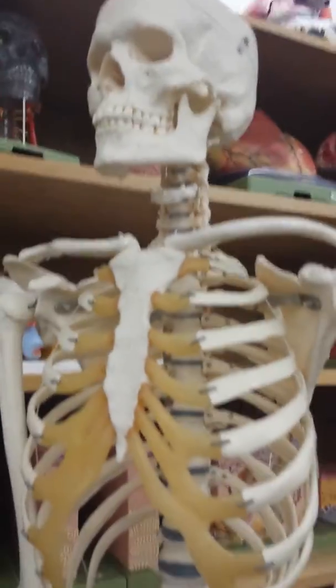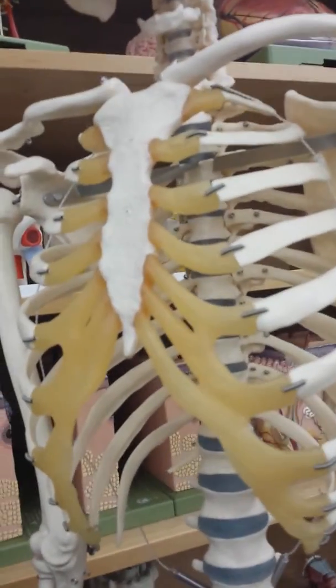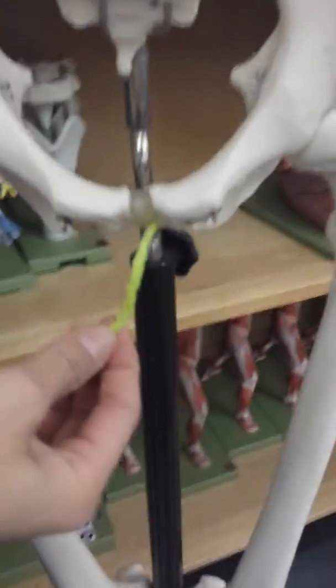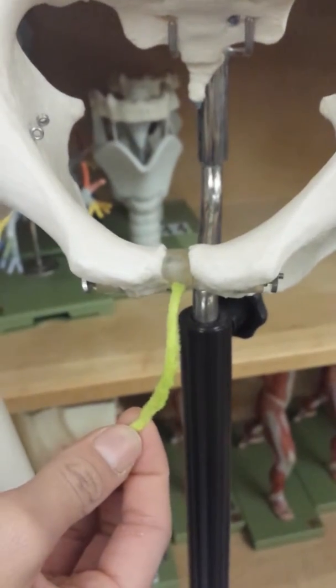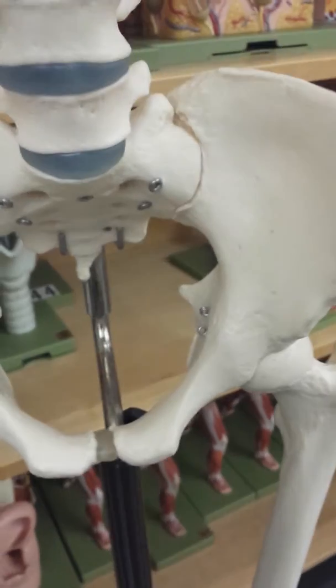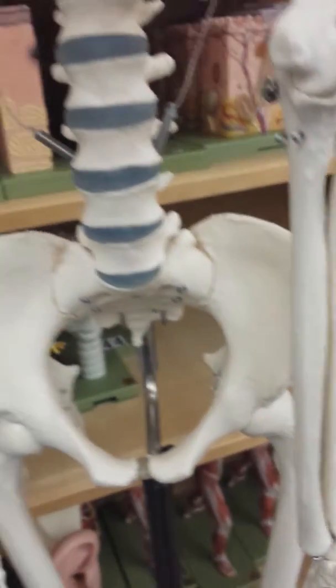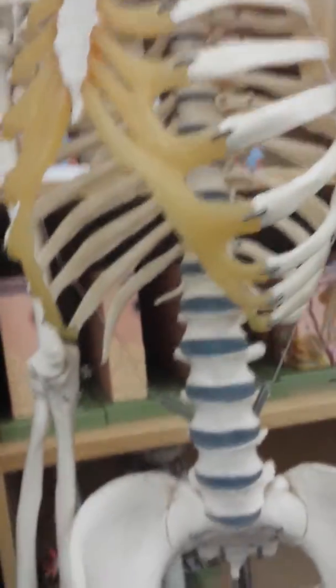Okay, and then the cartilaginous structural classification would be the pubic symphysis, which is right here. This joint is also an amphiarthrosis, which is slightly movable. The diarthrosis, which is the freely movable functional classification, is all the synovial joints that we're going to be going over, and its structural classification would be synovial.